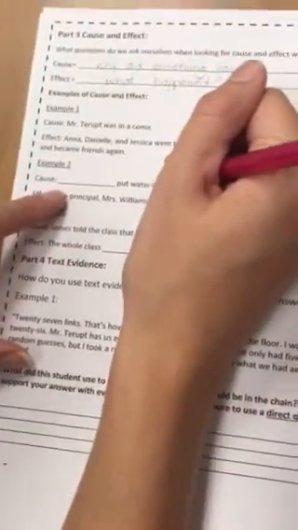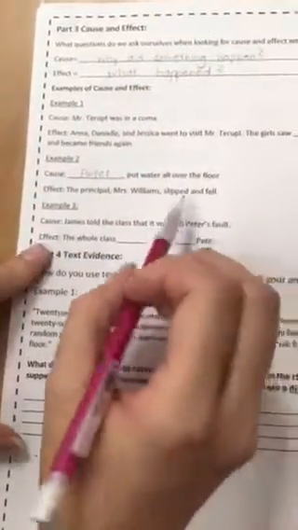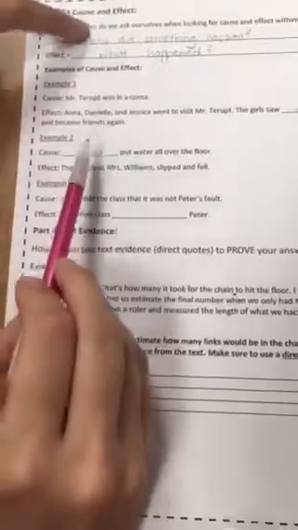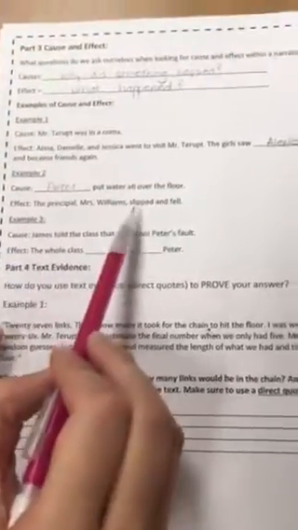Okay, we have another clue here. We have to think in the story. Who was always causing trouble? Peter put water all over the floor. And that's why the principal slipped and fell.